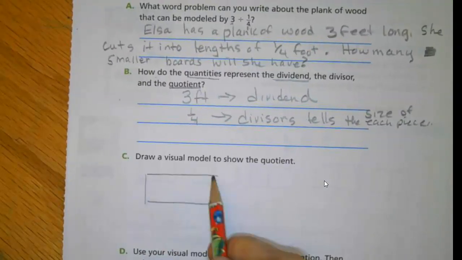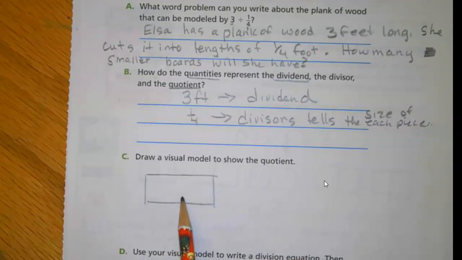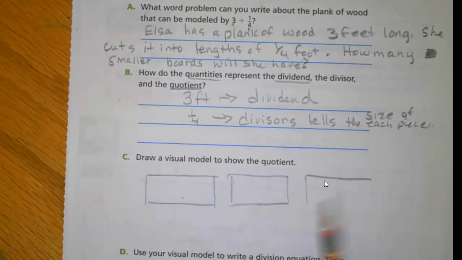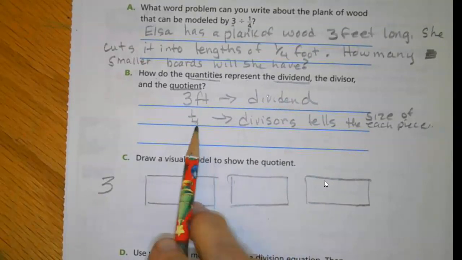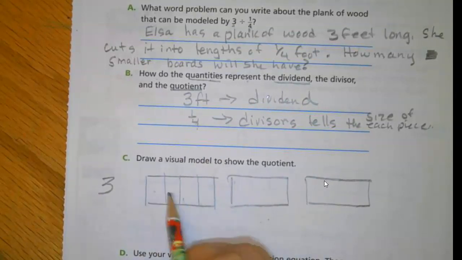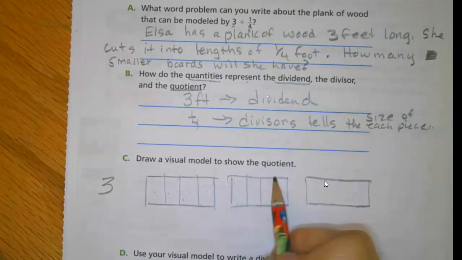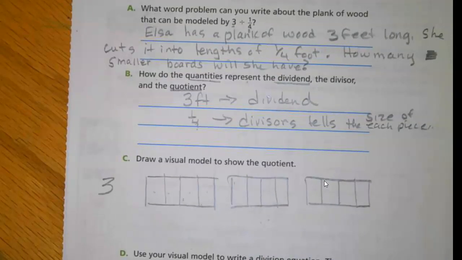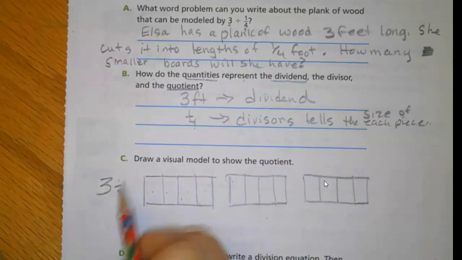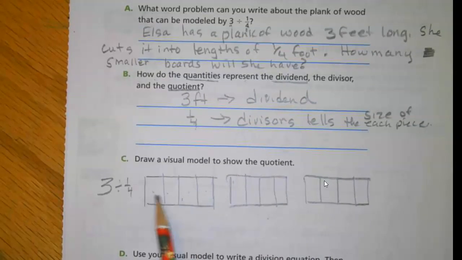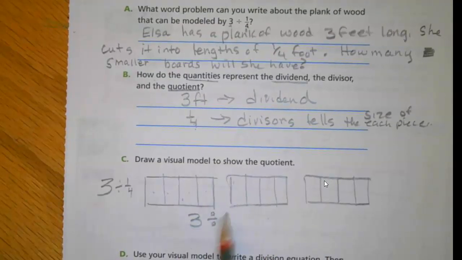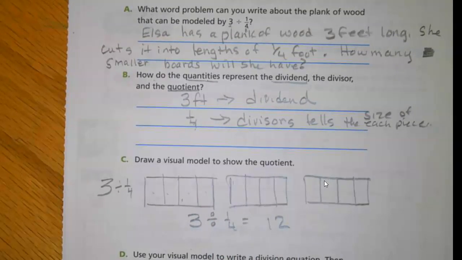Well, let me draw a model and see what it is. I'm going to separate my boards because that's easier for me to picture. That's 1 foot, 2 feet, 3 feet. So that's my 3 feet long plank. And I'm going to divide it into boards that are 1/4 of a foot. 1, 2, 3, 4. So I know each of those are fourths. I'm not going to shade anything in because once I've got that divided into those 1/4 size pieces, I just want to know how many of those individual pieces I will have. Well, I can see that there's going to be 4, 8, 12. So I know that 3 divided by 1/4 is equal to 12 pieces.